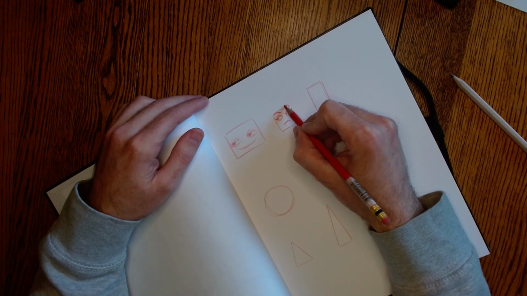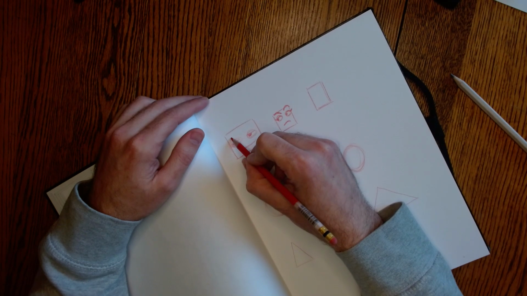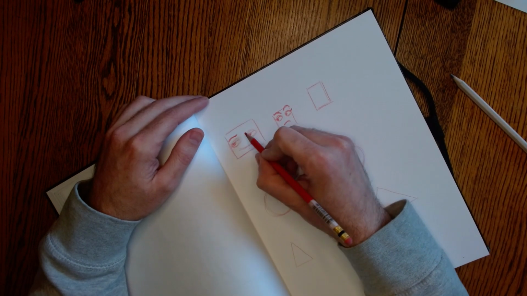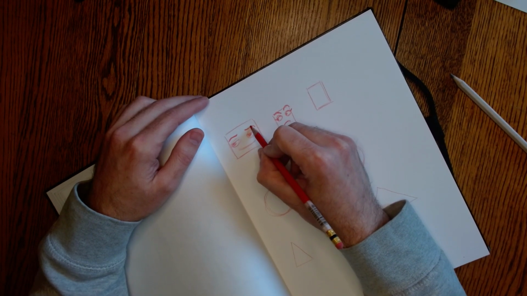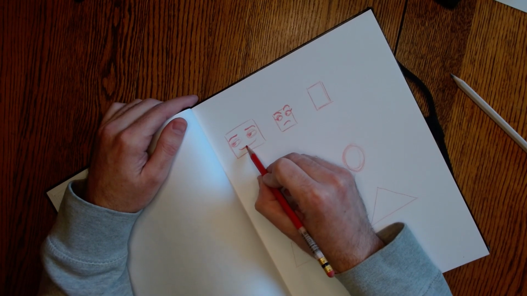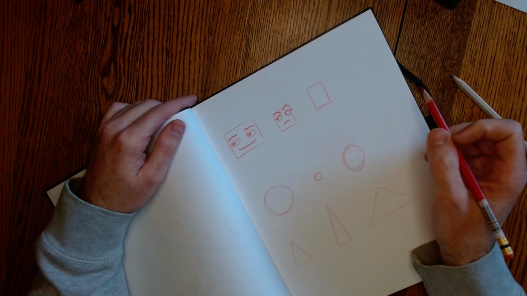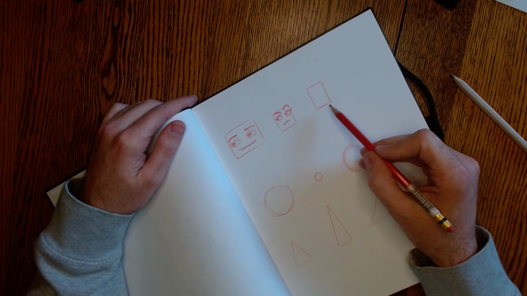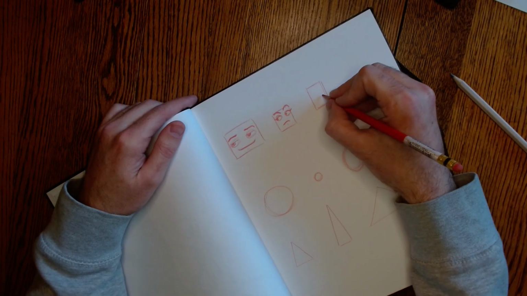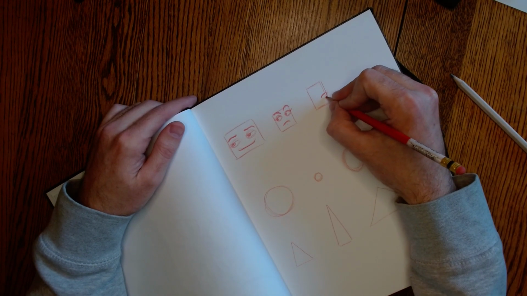He's got some attitude. And this guy's just Mr. Laid Back. He's just a big happy square. And she's not having it. Okay. And this guy, he looks like he's thinking. He's not sure what's going on.